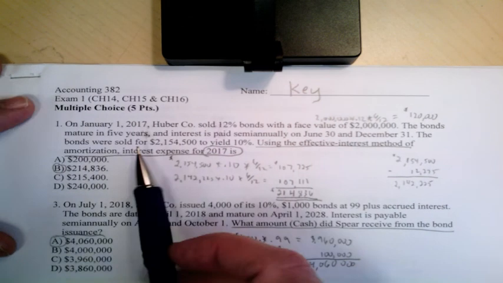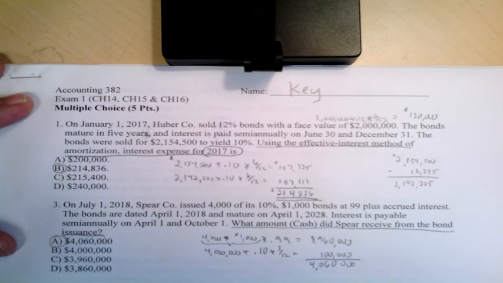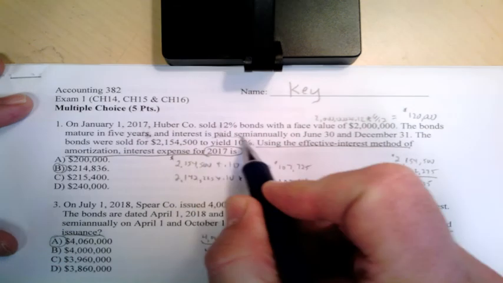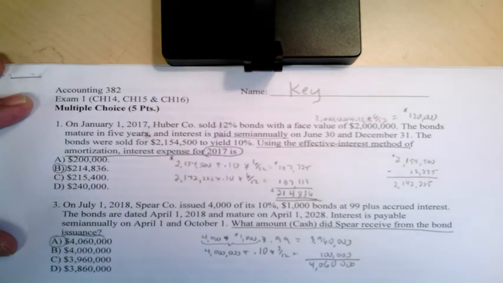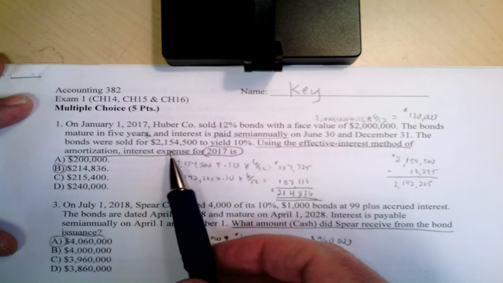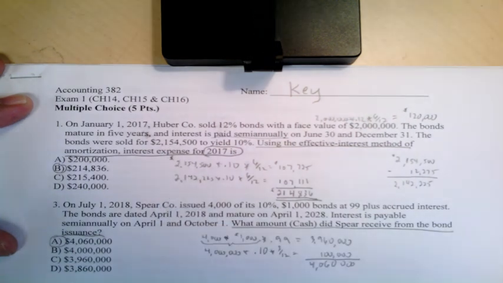On January 1st, 2017, Huber Company sold 12% bonds with a face value of $2 million. The bonds mature in 5 years and interest is payable semi-annually, so twice a year they pay interest on June 30th and December 31st. And the bonds were sold for $2,154,500. So they told me the sales price, so I know it has a premium of $154,500.